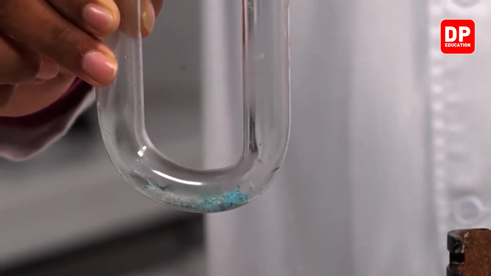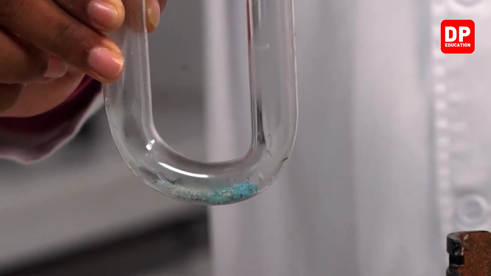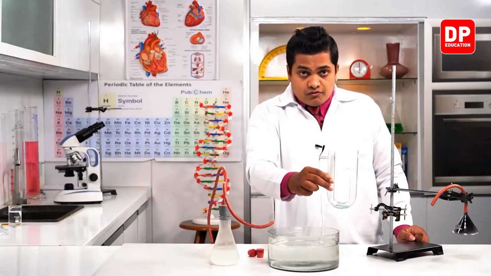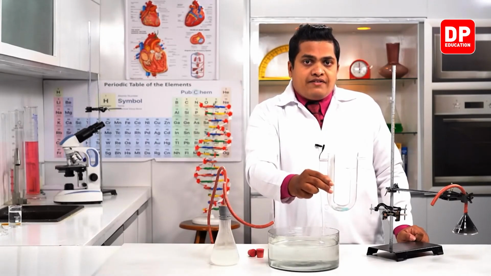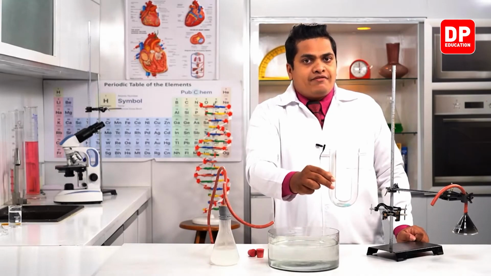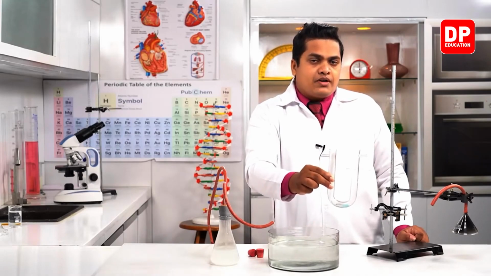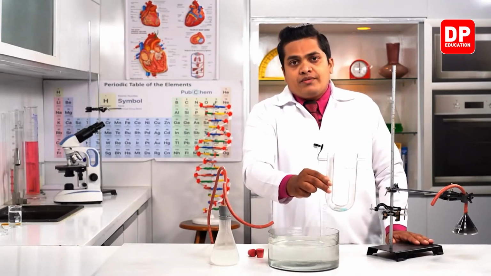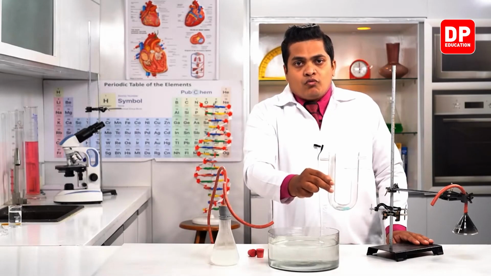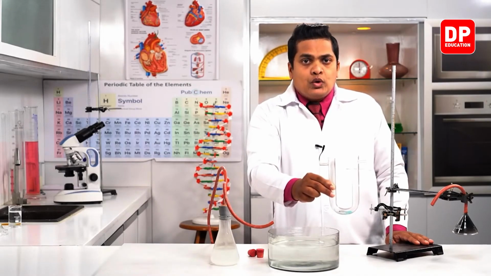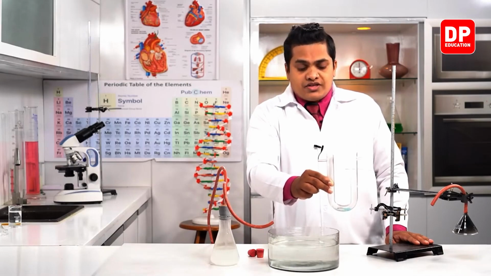So due to that gas which is coming out from the candle containing water vapor, this copper sulfate has got changed into blue color once again, right? So we can conclude from this experiment, from this observation, that during the burning of candle wax, water vapor is getting emitted. That's why the anhydrous copper sulfate has changed to a different color, which is the blue color.